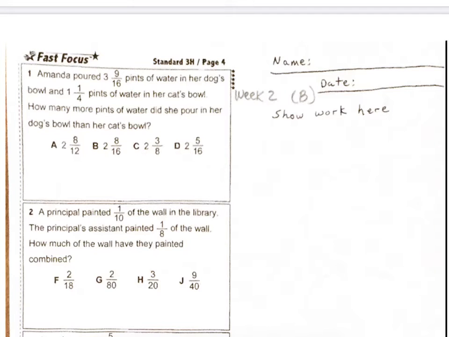Okay, fast focus for week 2, letter B. Again, some of you had it, some of you didn't. Amanda poured 3 9/16 pints of water in her dog's bowl and 1 1/4 pints of water in her cat's bowl. How many more pints of water did she pour into her dog's bowl than her cat's bowl? So here's the question. How many more? Which leads us to understand that it is a subtraction problem.